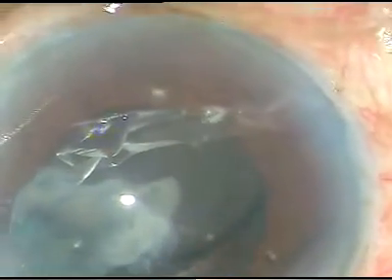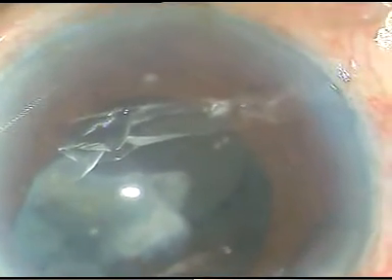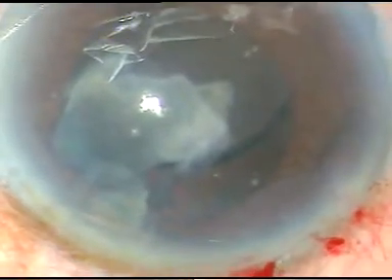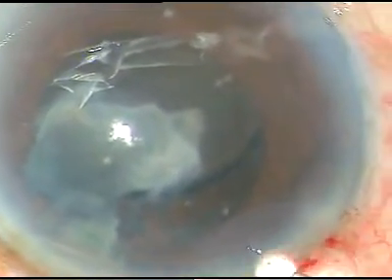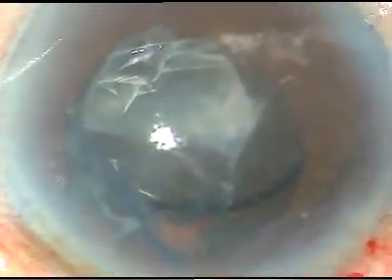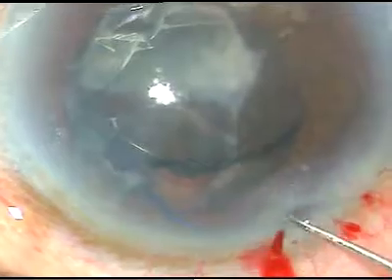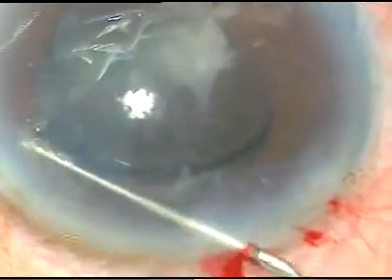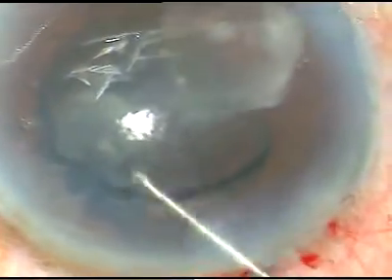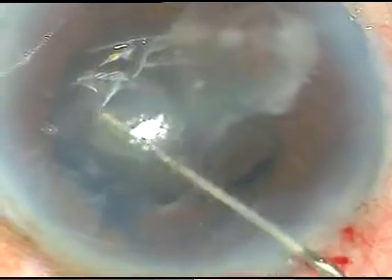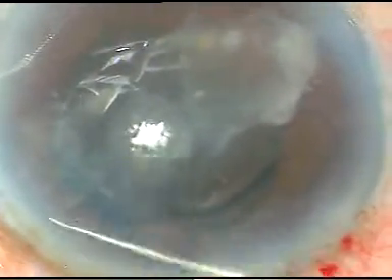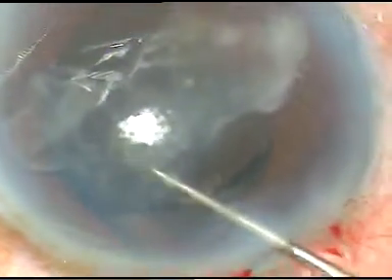And now I have placed both the haptics in the sulcus, and I am very sure about it. The trailing haptic is not yet in the sulcus. The leading haptic has gone into the sulcus in front of the anterior capsular rim. Now this is the trailing haptic. I want to make sure that it goes into the sulcus in front of the anterior capsular rim.